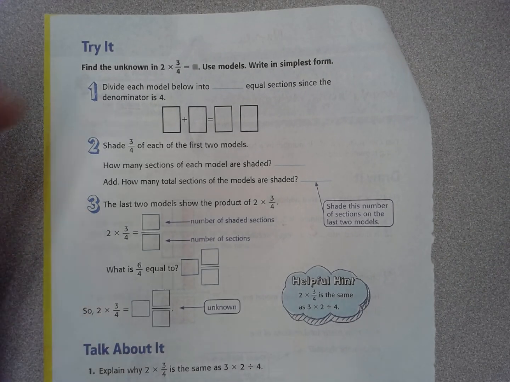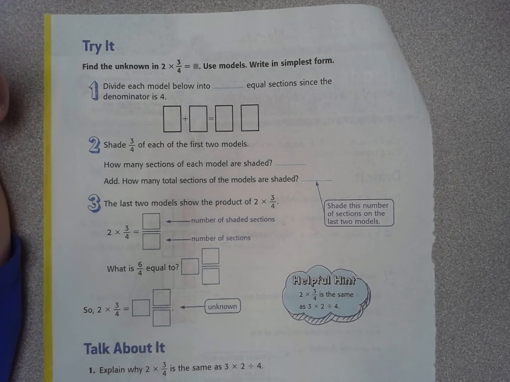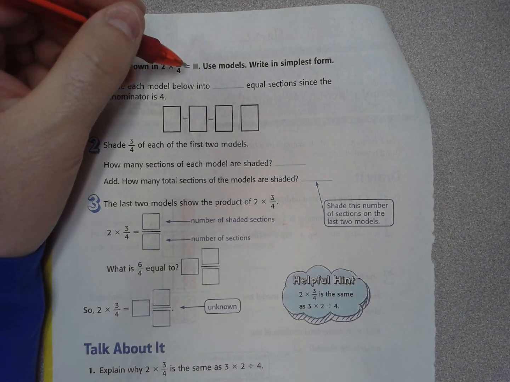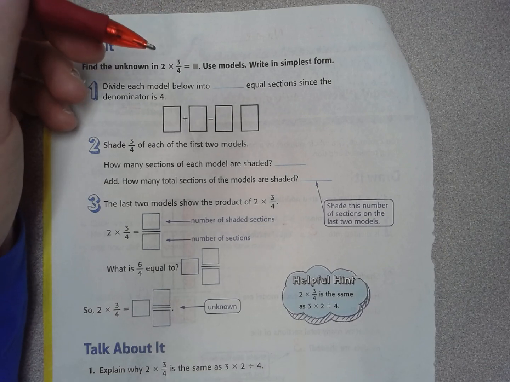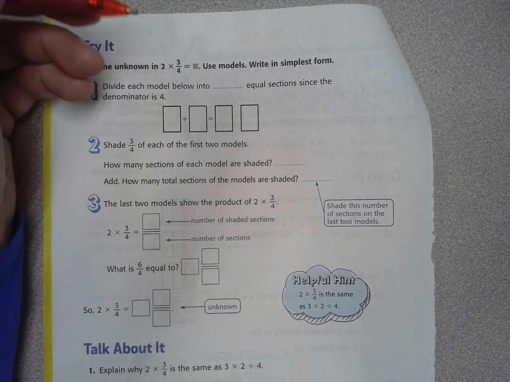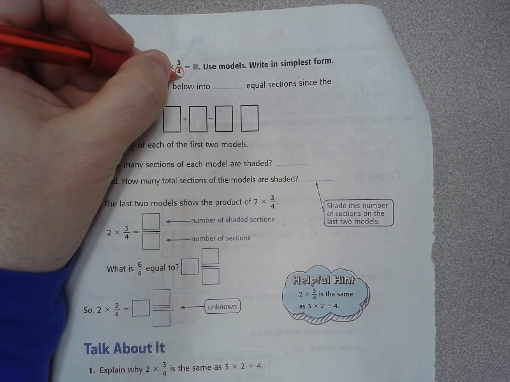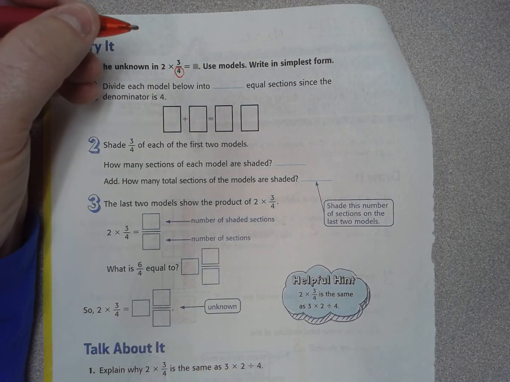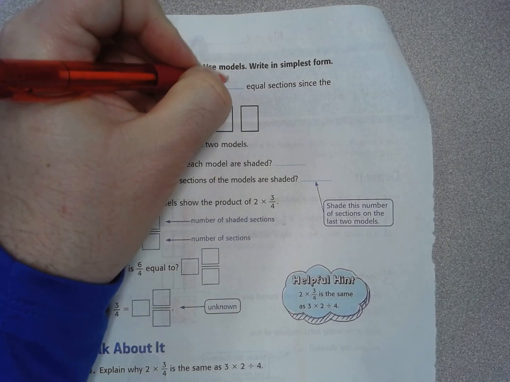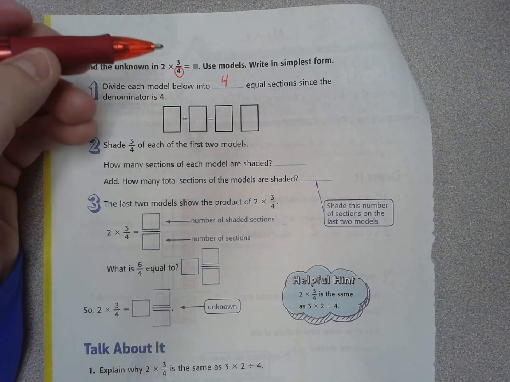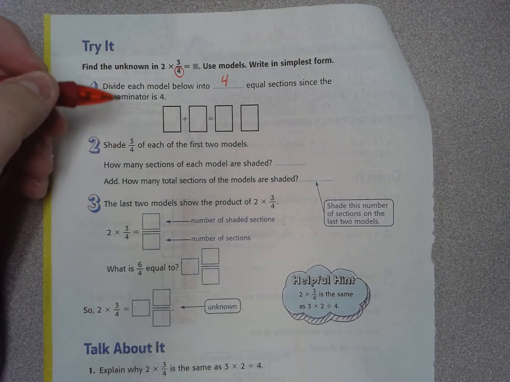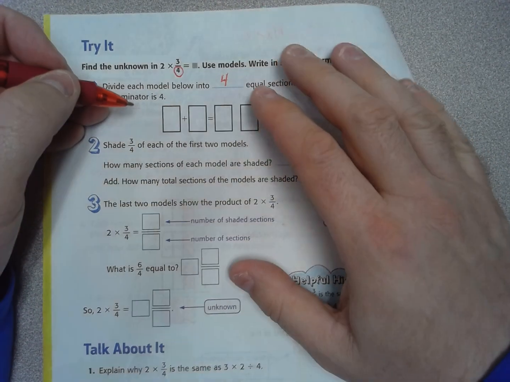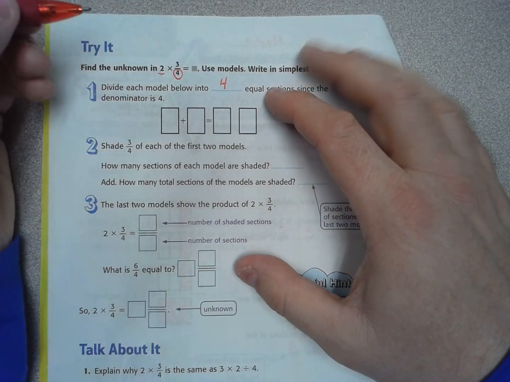All right, so now we're going to find the unknown in 2 times 3/4, and we're going to use modeling, and then we're going to write it in the simplest form. So divide each model into, you can see the denominator is 4, so we're going to divide that into 4 equal sections, and we have our 4 equal sections, 1, 2, 3, 4, right? So we're going to shade in 3/4 of the first 2 models because we're only doing 2 of them, right?